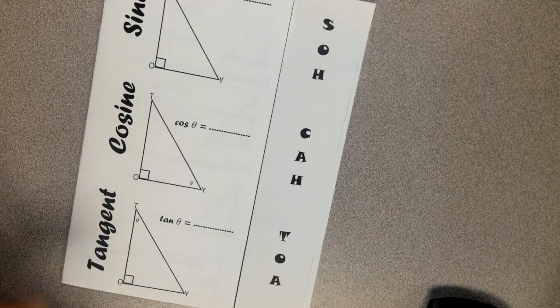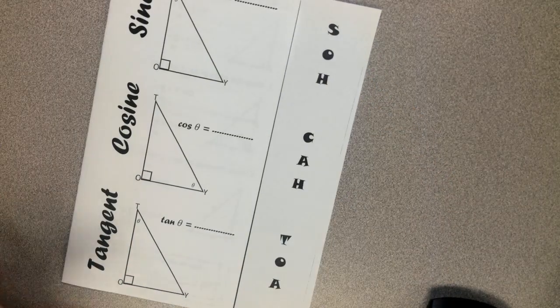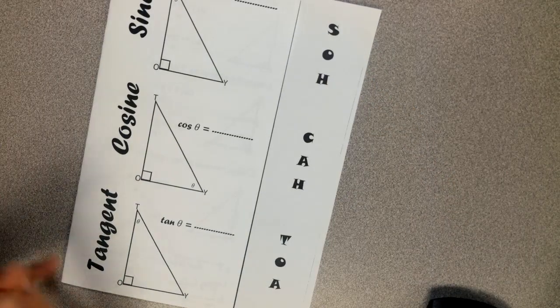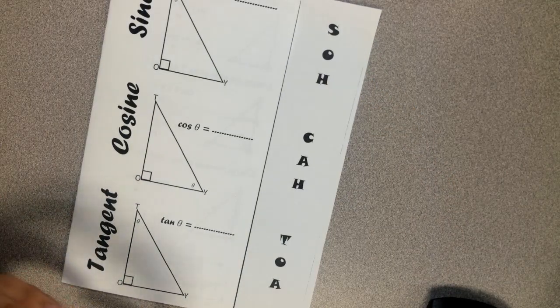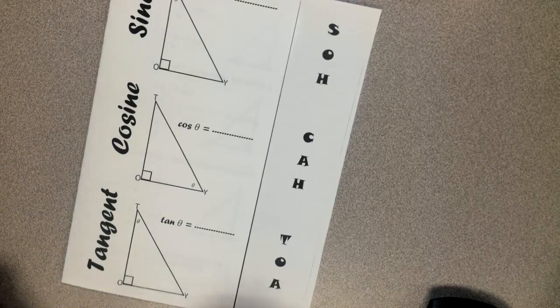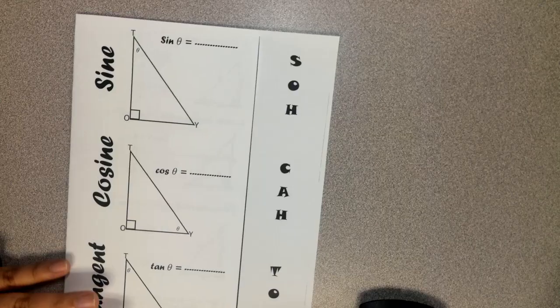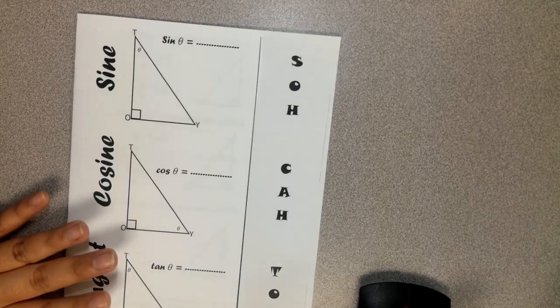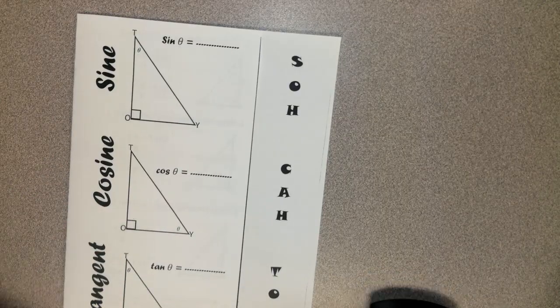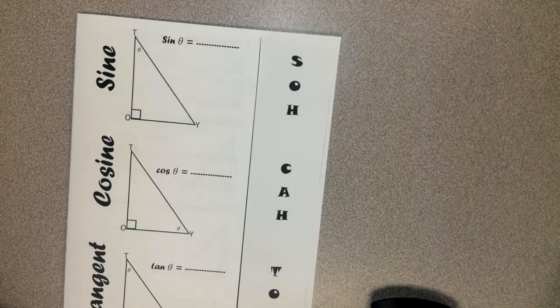SOHCAHTOA is an acronym to help you memorize trigonometry. I'm going to make you write it on every single worksheet we do this week just to help you get familiar with it. My hope is by the time you leave today, you have it memorized. Okay? So before we just go into our notes, I want to talk about opposite, adjacent, and hypotenuse.